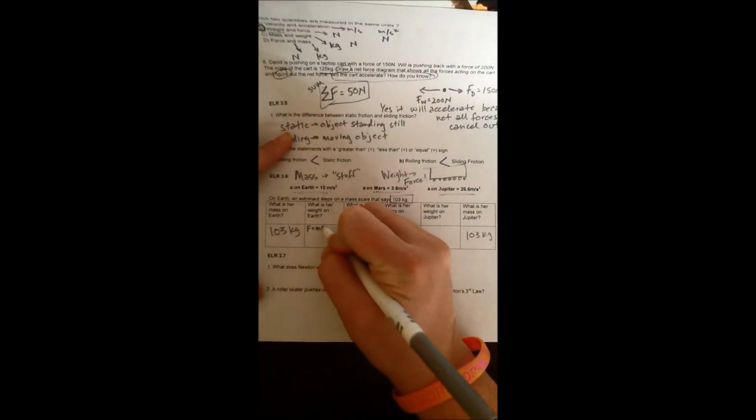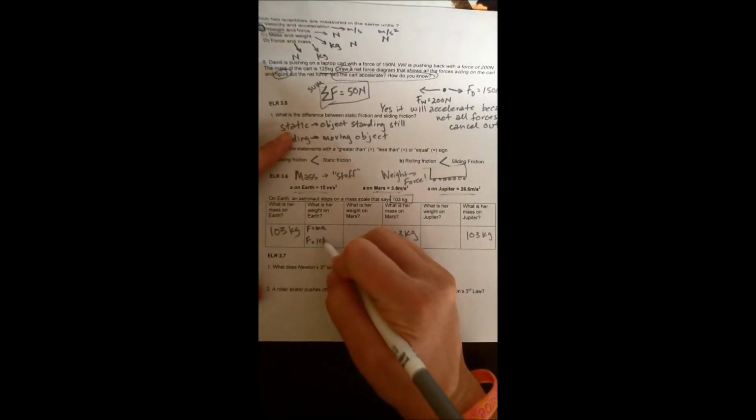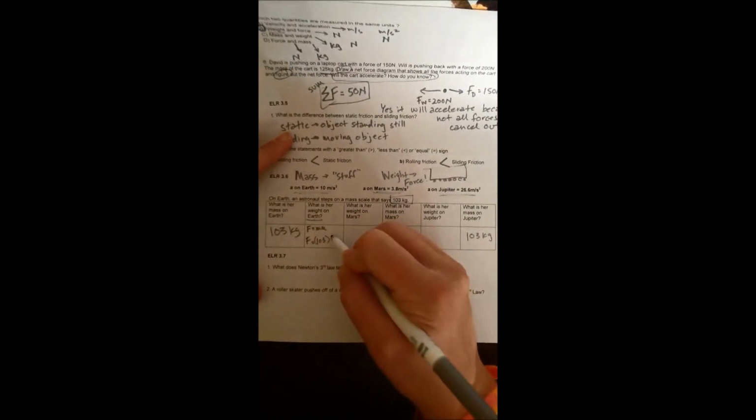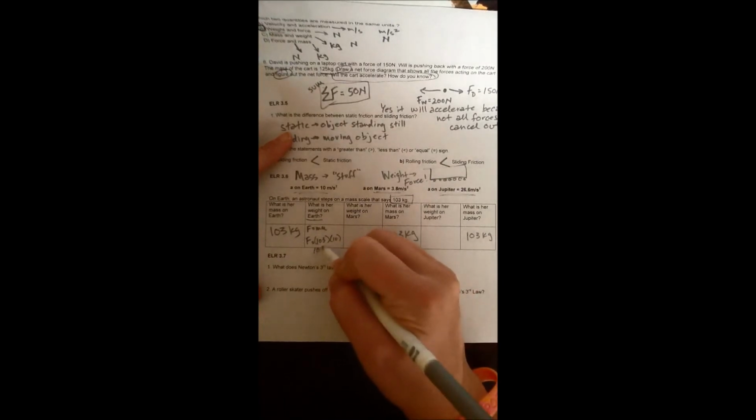So F equals ma. To find the weight or force, I take 103, and since it's on Earth, times 10. And I get 1,030.